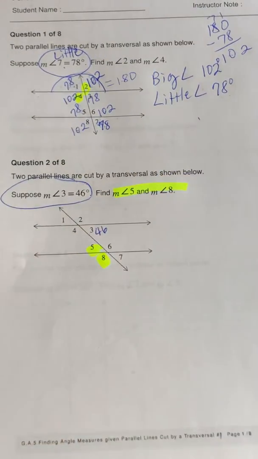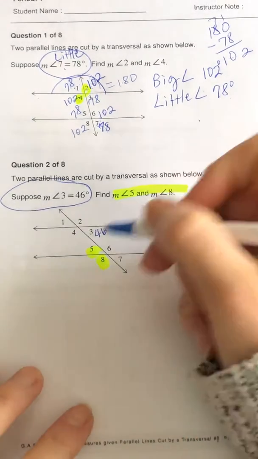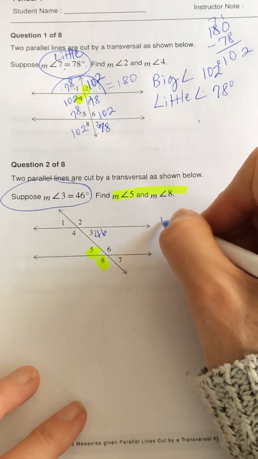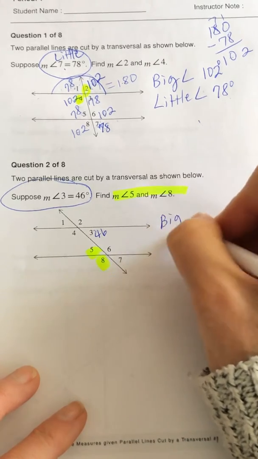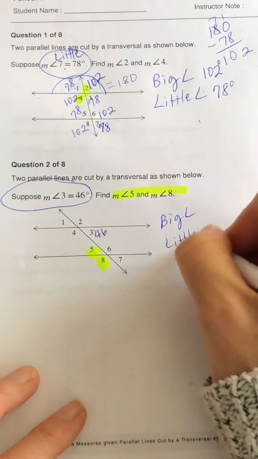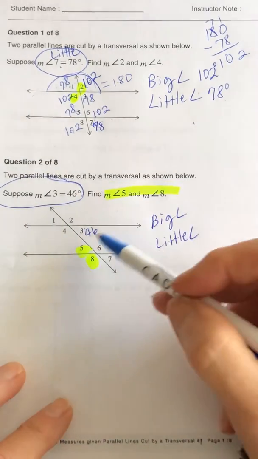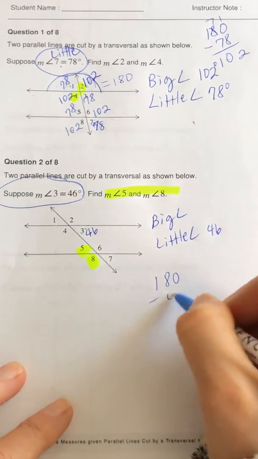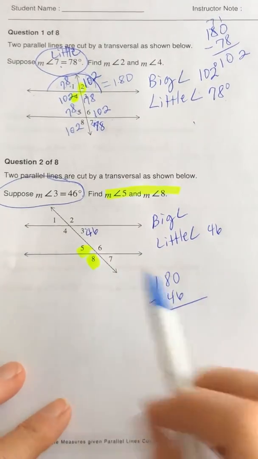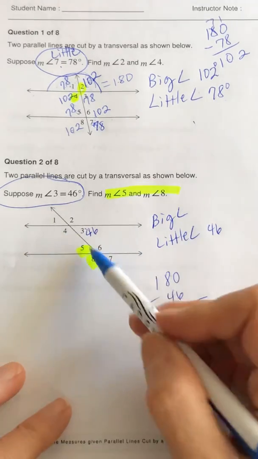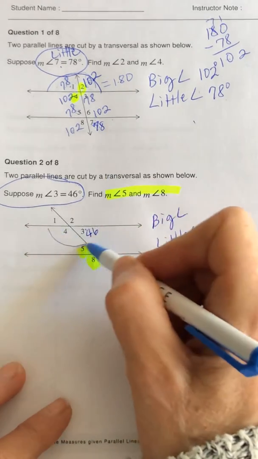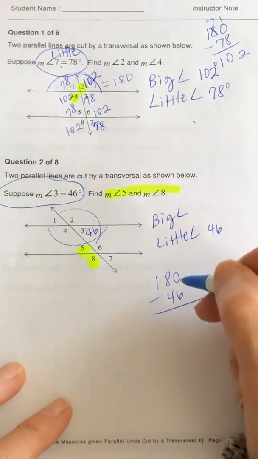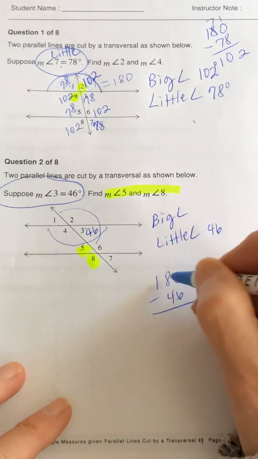All right, so that's the little angle, okay? Big angle, little angle. I'm just gonna keep it like I do in class. The little angle's 46. Well, then what would the big angle be? Why don't we subtract 46 from 180? Because I know I'm gonna have supplementary here. That's supplementary right there, or right there, doesn't matter. But I'm gonna find out what the other angle is by subtracting 46 from 180.